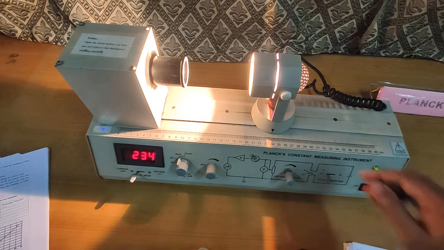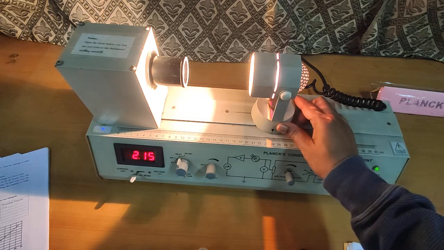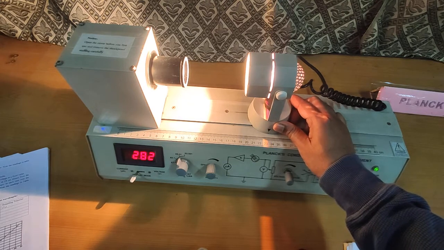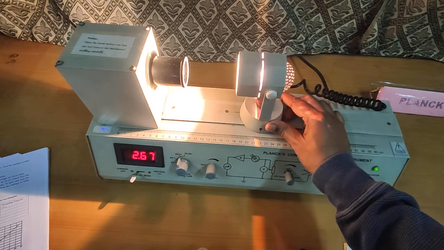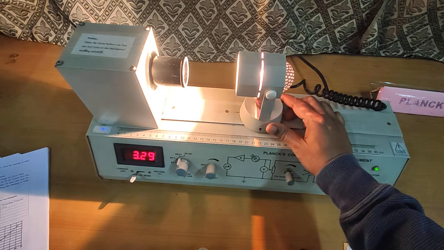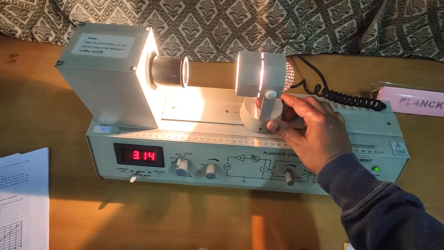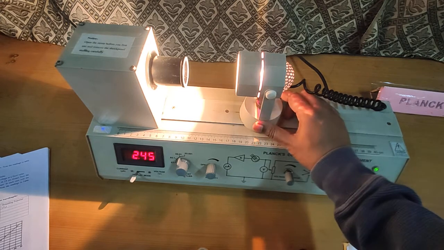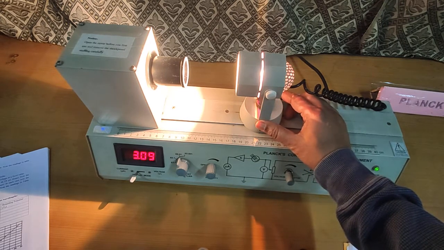2.12. Okay. Now let us go from 24 centimeter to 22 centimeter, and here we are getting 2.99, 2.42. Something 2.4, yeah, 2.46, 2.46. That is the lowest value we are getting.